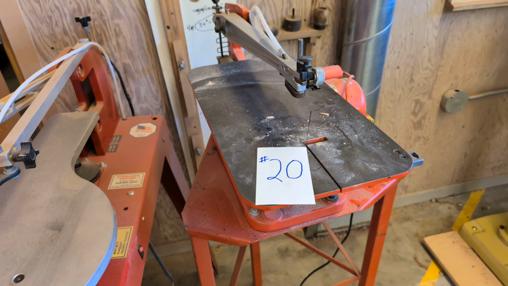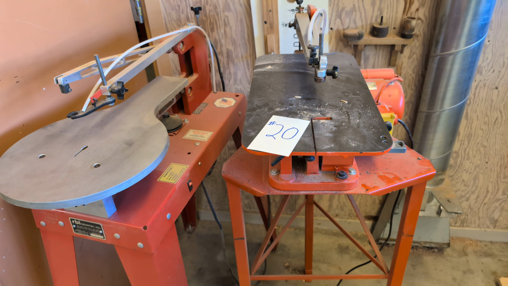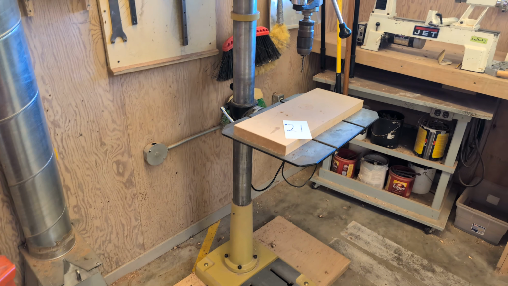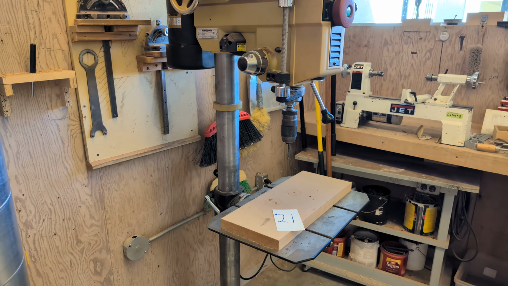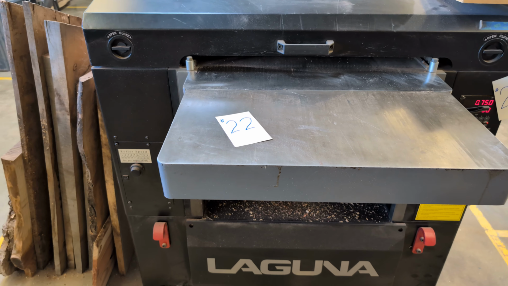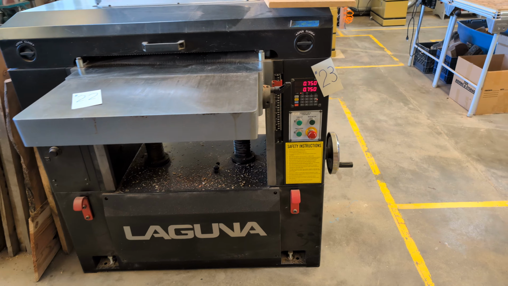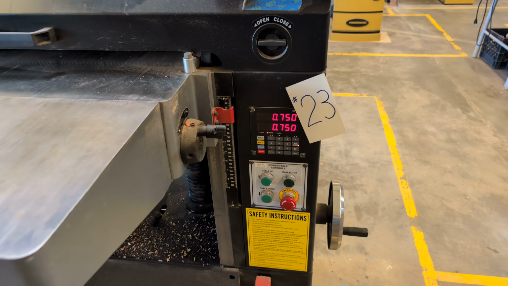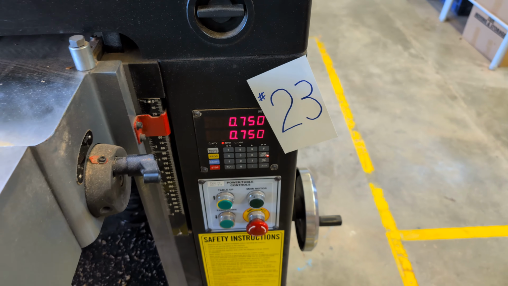20 is a scroll saw. Those two tools right there are scroll saws. 21 is a drill press. 22 is a planer. It gives you a flat plane. And 23, this gives you the thickness of the board. So that is a 3/4 inch thick board.